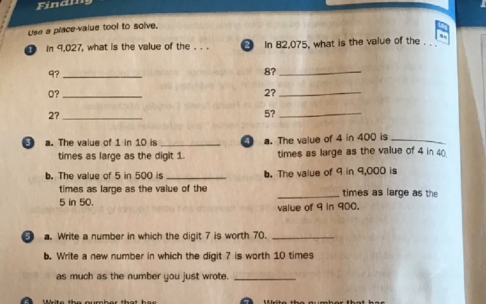Now today we're just going to do a couple of examples in your math journal so you get an understanding of what you are to accomplish. So in number 1, this is journal page 2. It says use a place value tool to solve. You won't have a place value tool at home, so you will just take the number 9,027 and give me the value of the 9. So the value of the 9 is 9,000. The value of the 0 is 0.